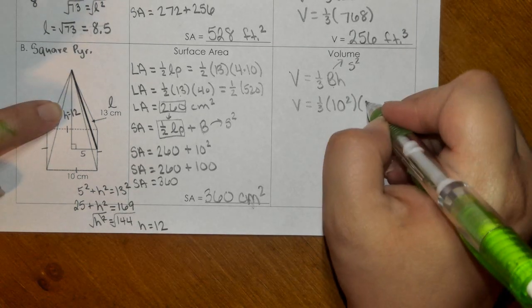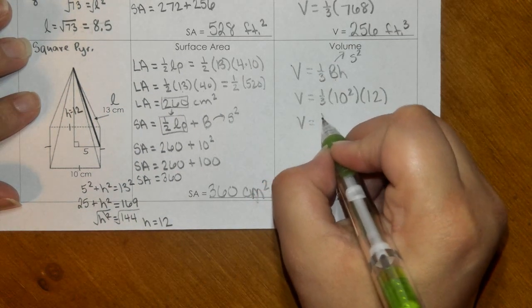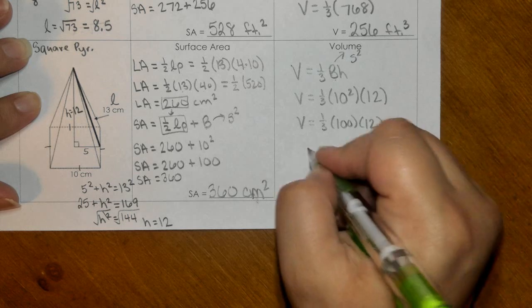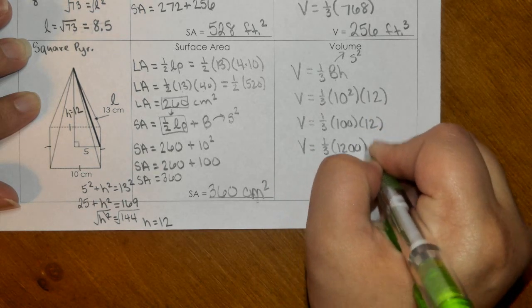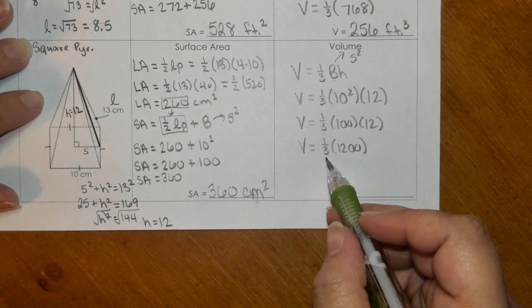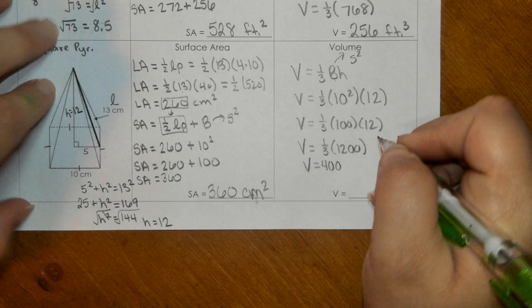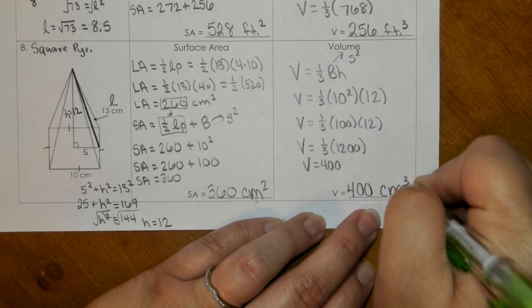H, height of pyramid, is 12. So 100 times 12 would be 1,200. And then take a third of that, or divide by 3, and we get 400. So 400 centimeters cubed.